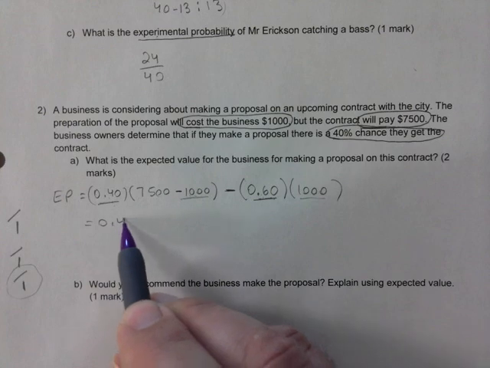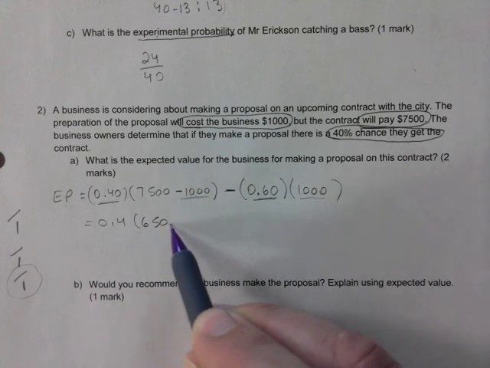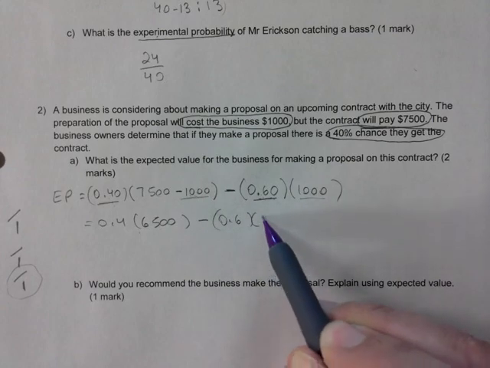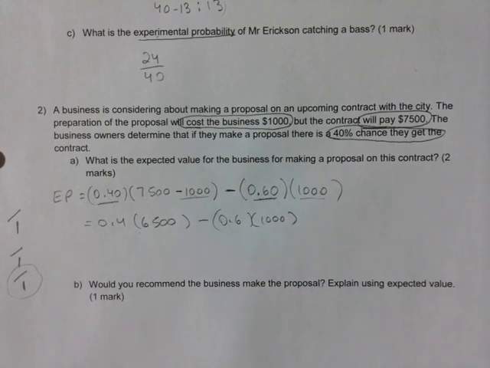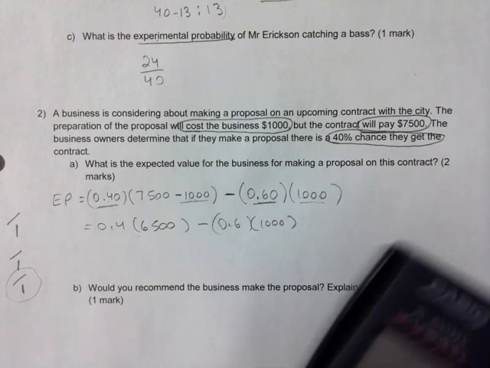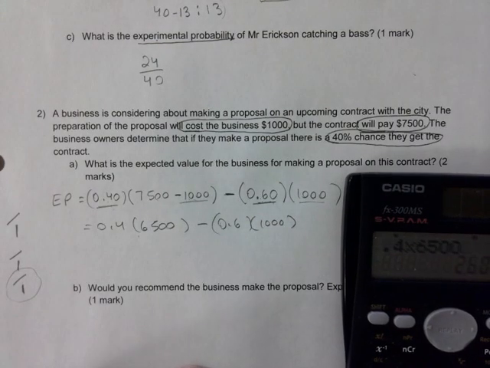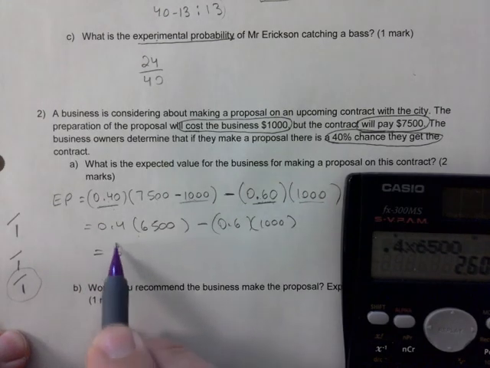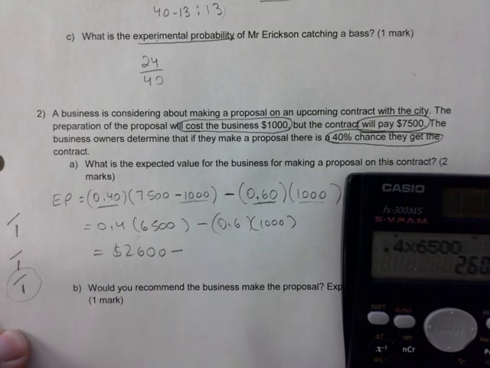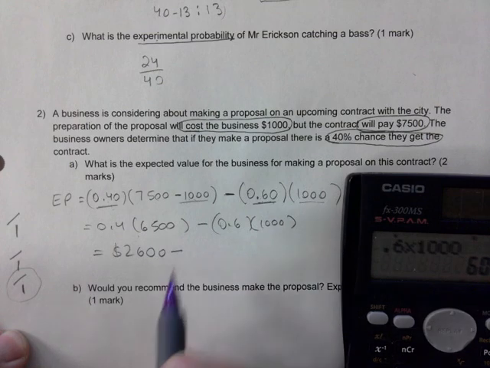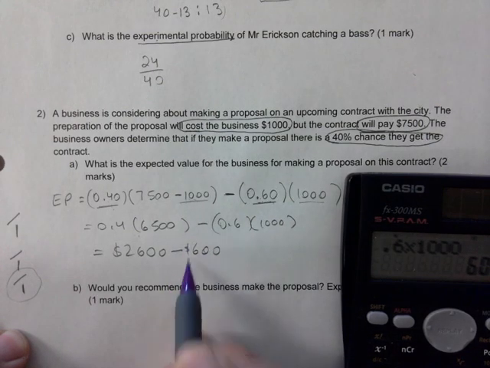So 0.4 times 6,500 minus 0.6 times 1,000, right? So now you're ready to grab your calculator and compute this. That'd be 0.4 times 6,500, and that's 2,600, minus 0.6 times 1,000, that's 600, right?